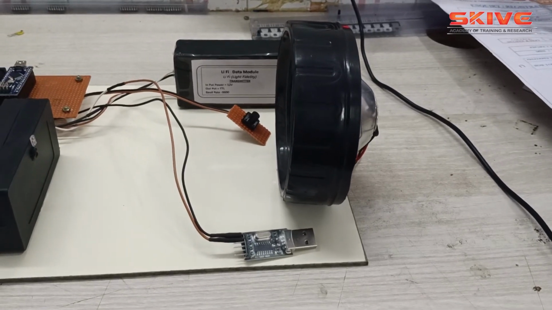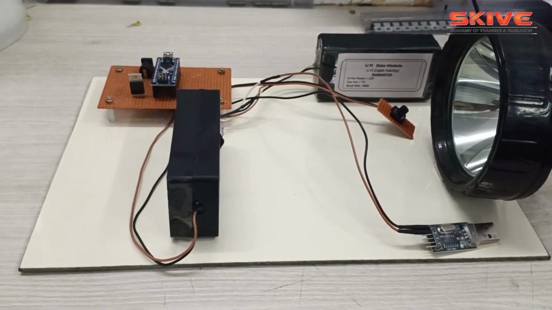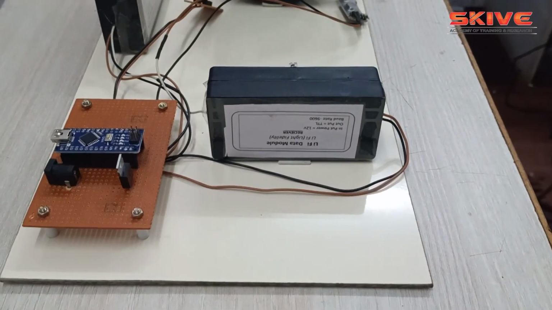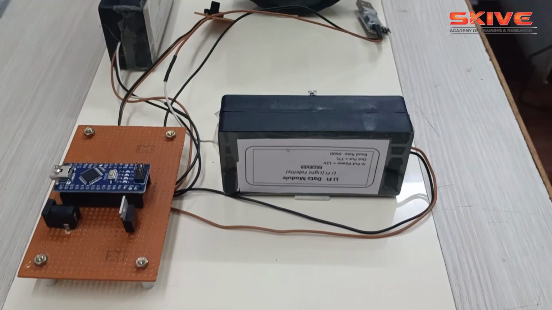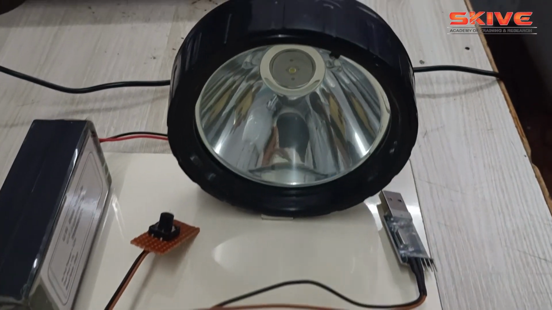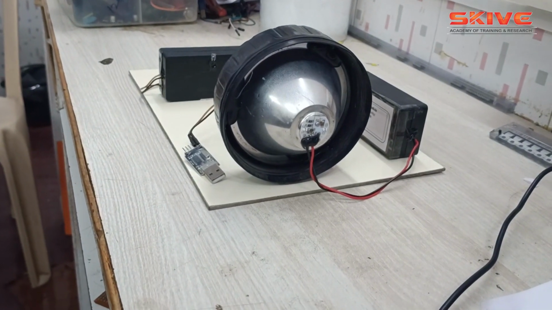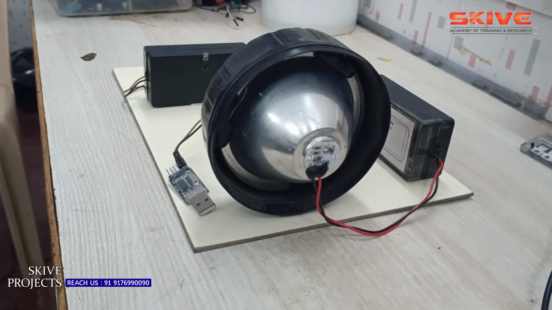Hello everyone, today we are going to see a project demonstration of a Lifi based data transmission. So we know very well that Lifi, which is nothing but light fidelity, is a bidirectional wireless system that transmits data via LED, light emitting diode, or infrared light.